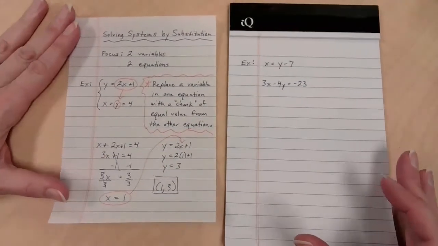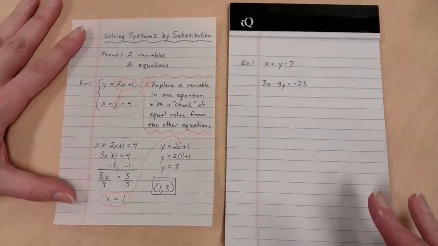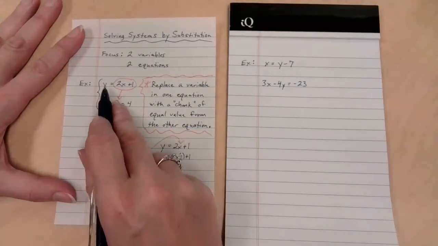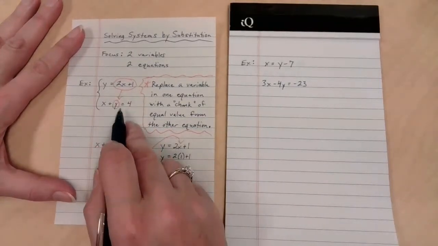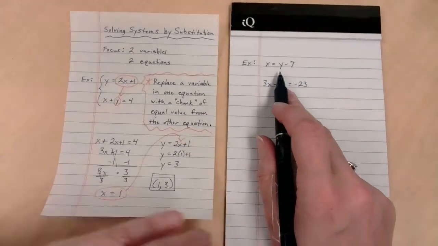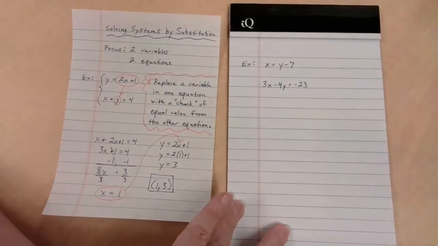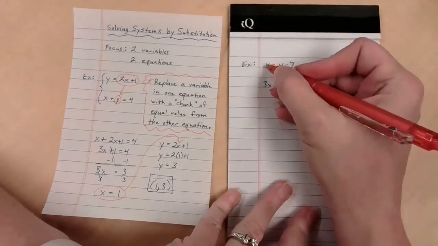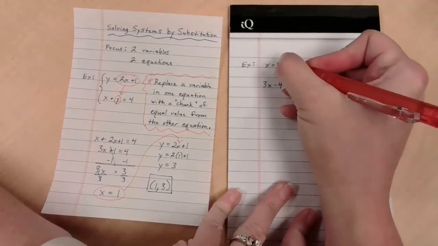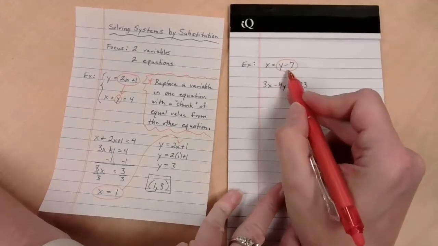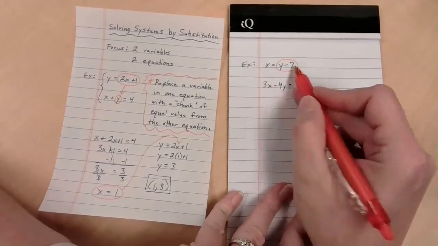Okay, so next up, why am I showing you this one? How is this one different from the last one? Well, there's 2 things that have changed here. In my original example, y was by itself, and I plugged in place of y. Well, this time x is by itself. Could I get y by itself? Yes, but why would I want to make my life more difficult? If x is by itself, I want to use this. I'm going to use this as my chunk. x is equal to y minus 7.